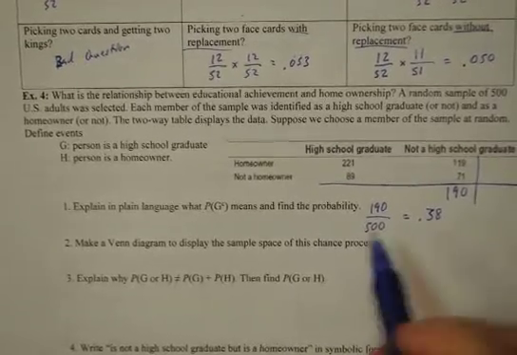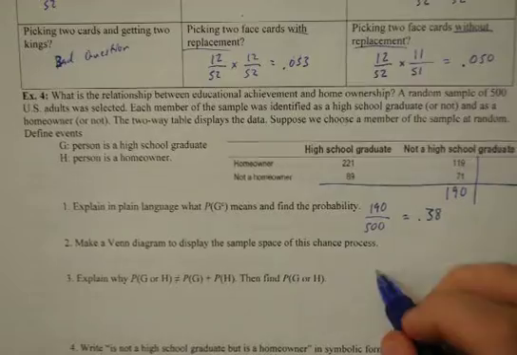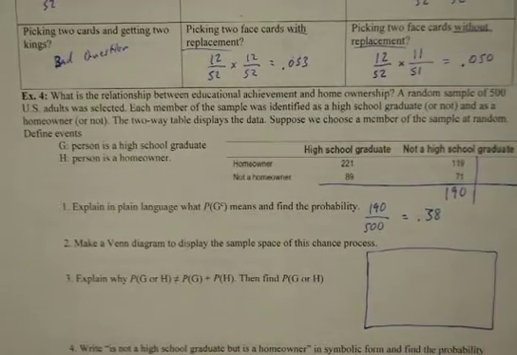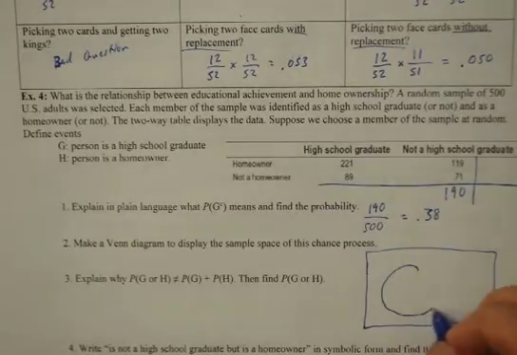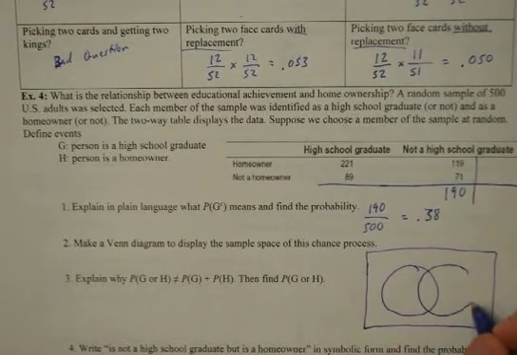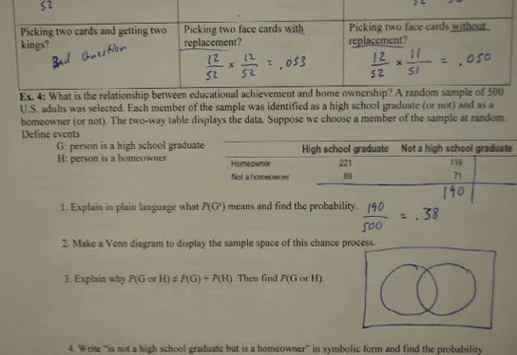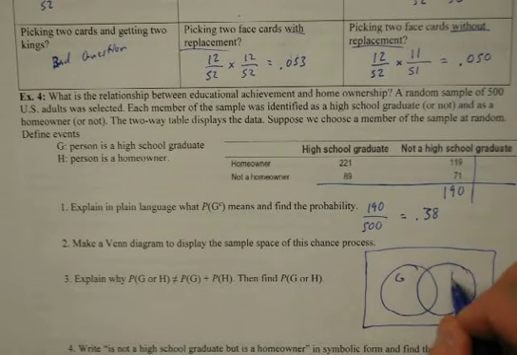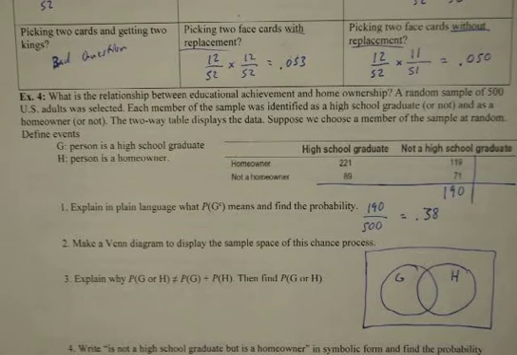I don't want my video cut out, but make a Venn diagram to display the sample space. So here's what we're doing. You got two events. You got the event of graduating, you got the event of owning a home. So putting all of this in there.